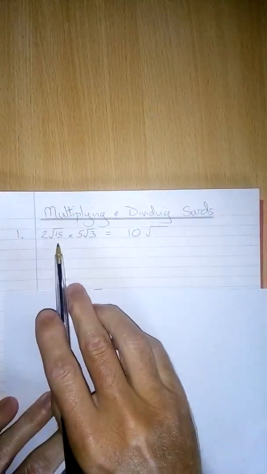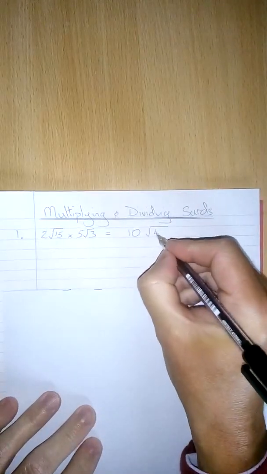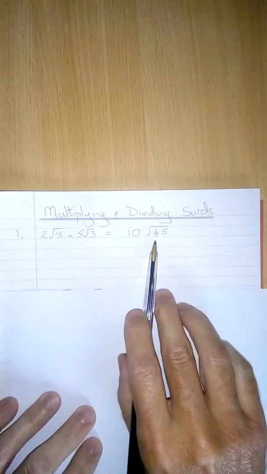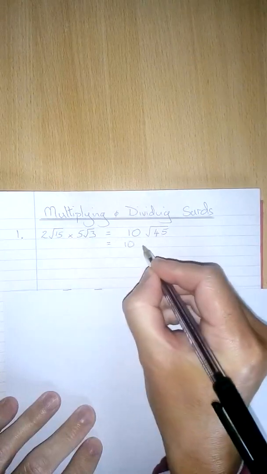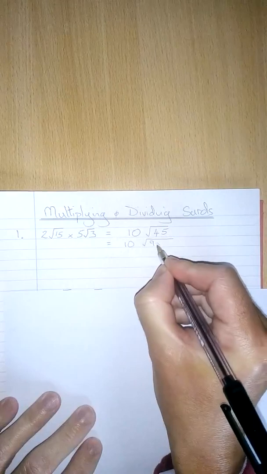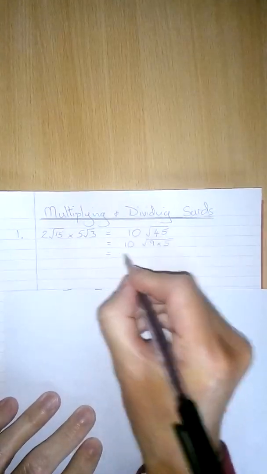And then you do the root numbers. 15 times 3. 15 3s are 45. And now we can simplify this. So same principle, you're looking for what square number goes into 45. Well, it's 9. 9 times 5, in fact. You split it.